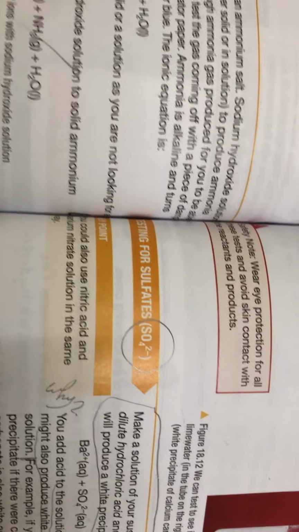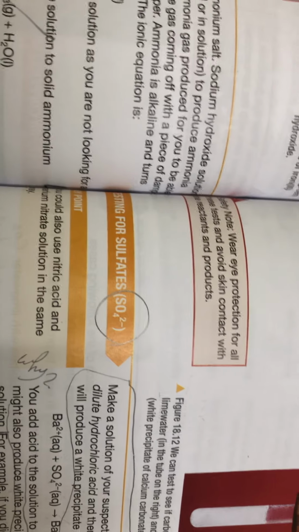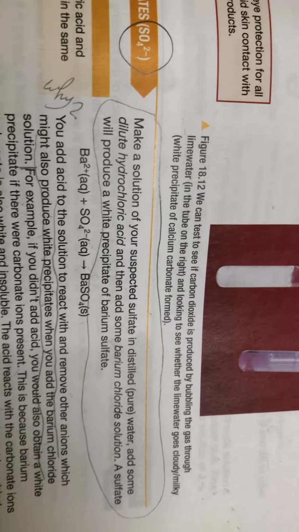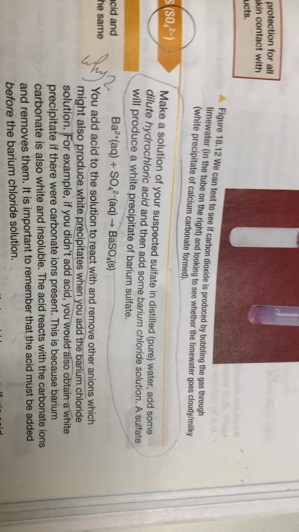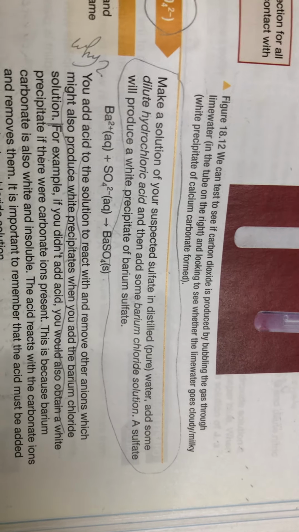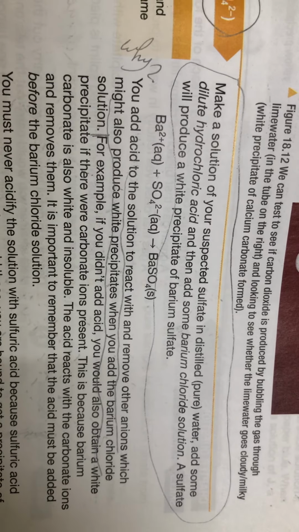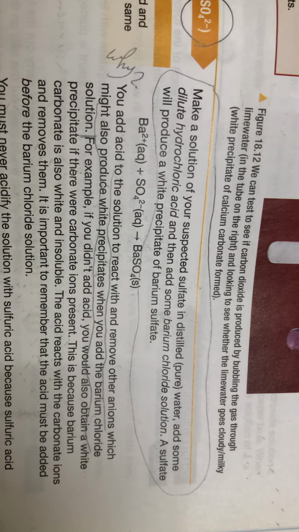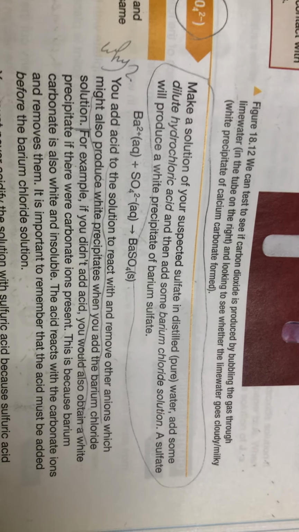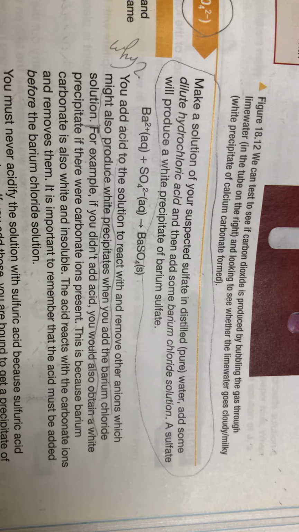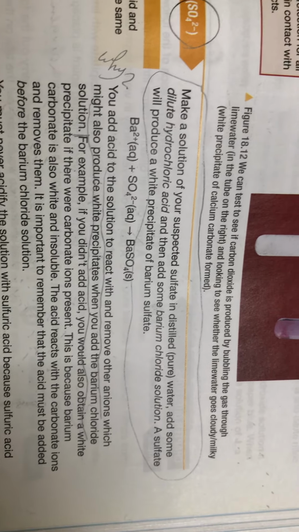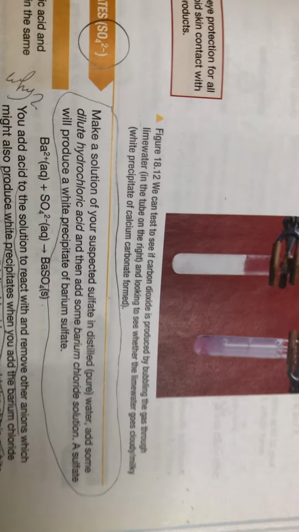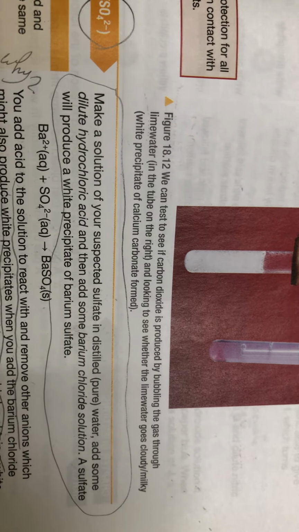And to test the presence of sulfate, I take an aqueous solution of the solid under test, add to it a few drops of dilute hydrochloric acid, then a few drops of barium chloride. Why do I add drops of hydrochloric acid? To be sure that all the other anions are removed. And then a few drops of barium chloride, and I find a white precipitate. I don't want anything else.